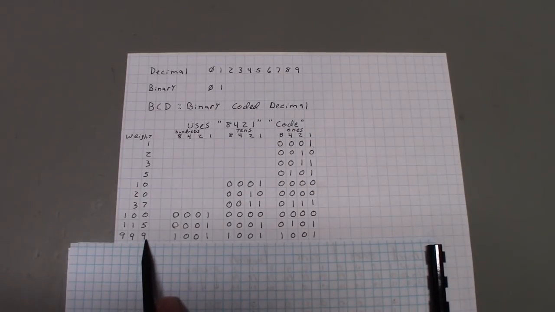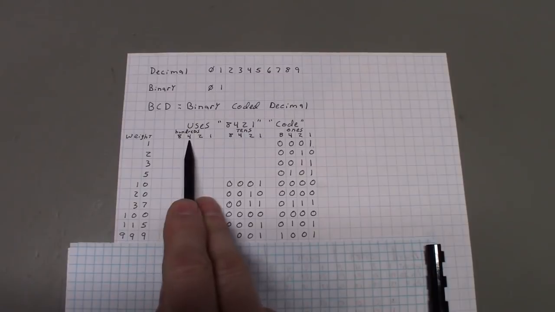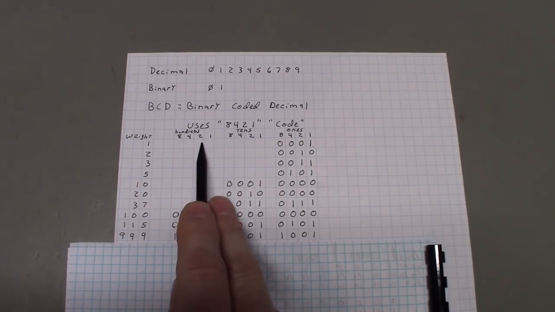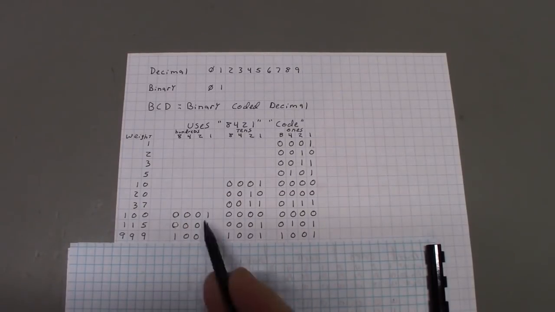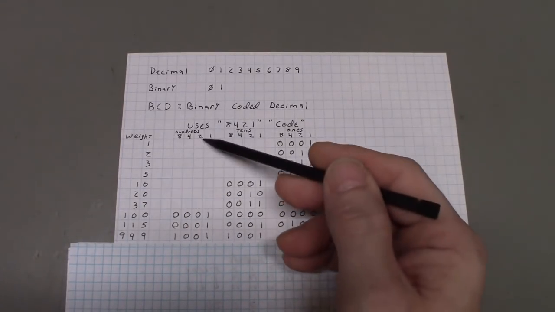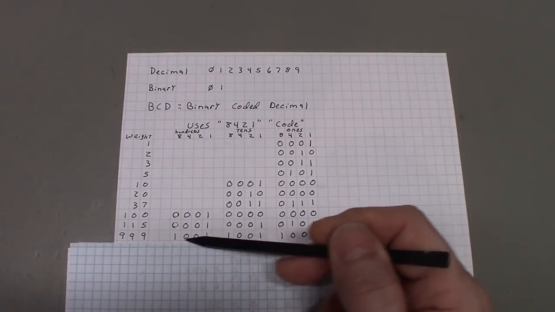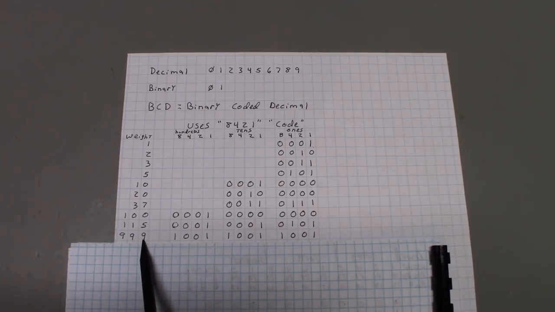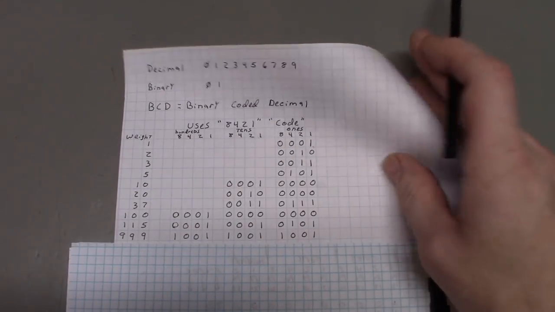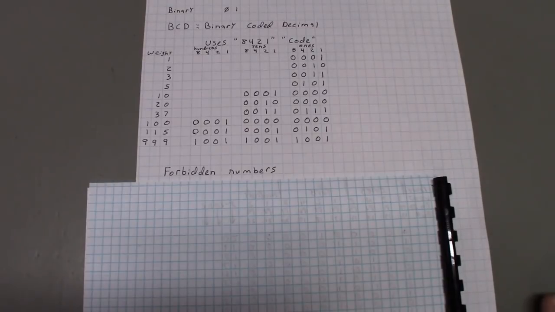Well, if 9 is the largest number you can write in decimal in any one of these columns, why are there zeros here? Well, if you add 8 plus 4, that's 12. 12 plus 2 is 14, plus 1 is 15. And then, if you had all zeros here, well, that's another digit, so that's actually 16. So you can actually get 16 digits out of BCD the way they count here. But obviously, you can't go sticking 2 digits in a single column. So those are commonly referred to as the forbidden numbers.